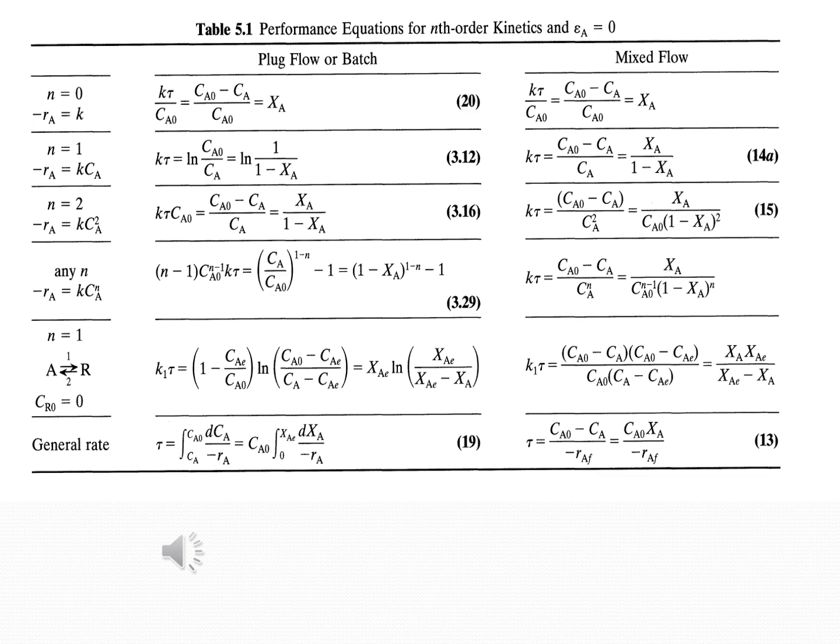This expression has been derived, and the integration has been solved by numerical method, so you don't need to do the integration in this case. Directly put in the values and calculate the unknown, for example the space time or k value or any unknown you will be encountering in the problems. And for the general rate, tau is equal to the integration from CA to CA0 of dCA over minus rA, or CA0 times the integration from 0 to XA of dXA over minus rA.